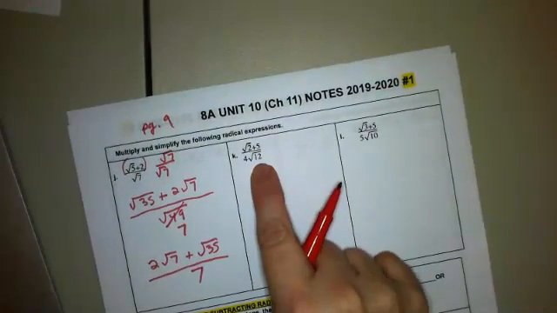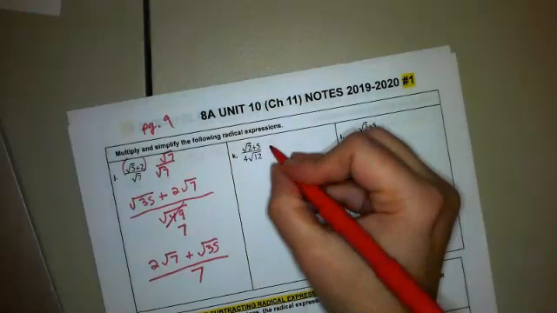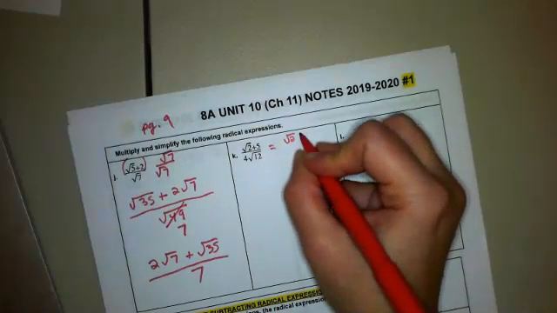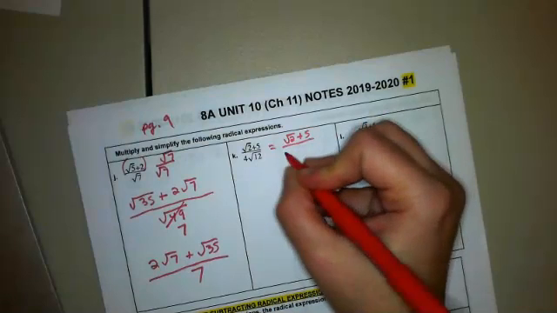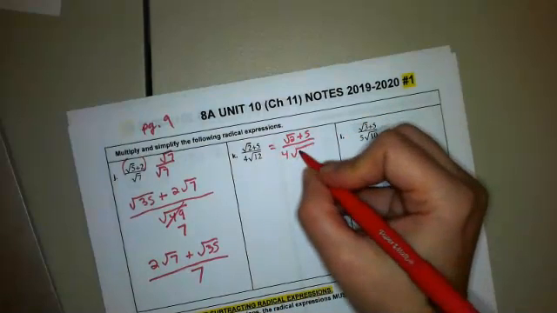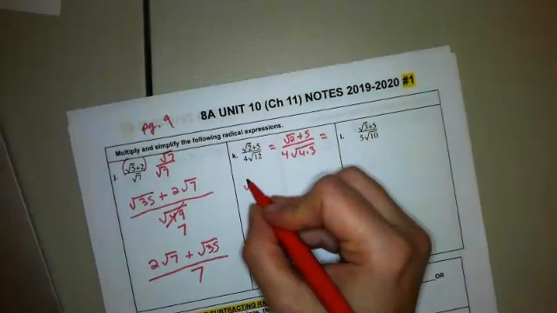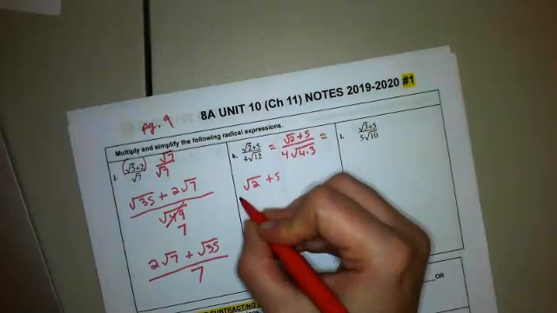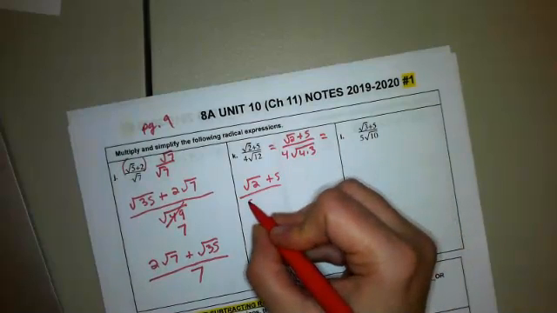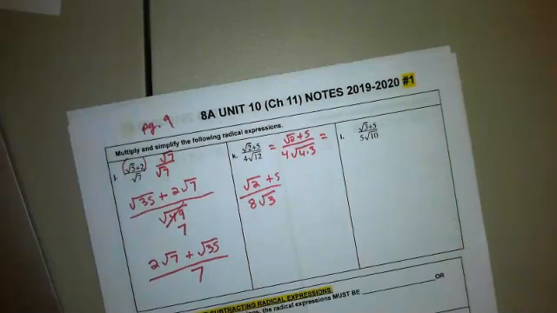I can see right away that 12 has a perfect square in it. So I'm going to say square root of 2 plus 5 over 4, and that's 4 times 3 under my radical sign. Okay, that's going to give me a square root of 2 plus 5 over, you can pull out a 2, so 4 times 2 is 8, root 3.